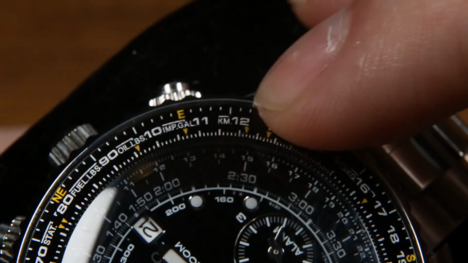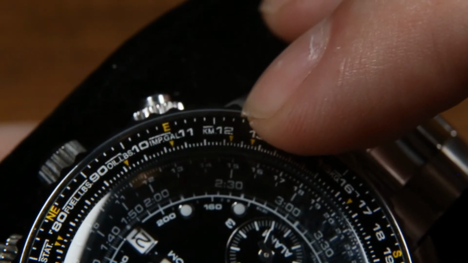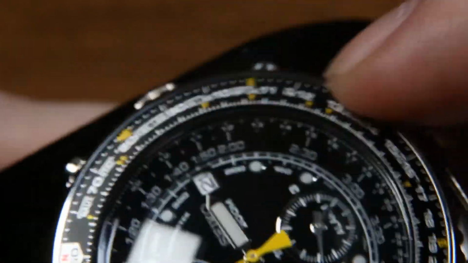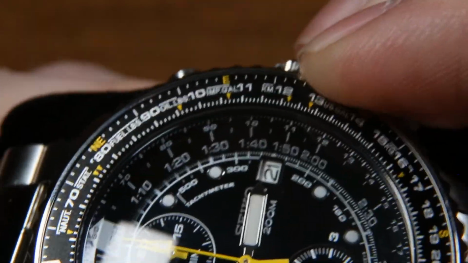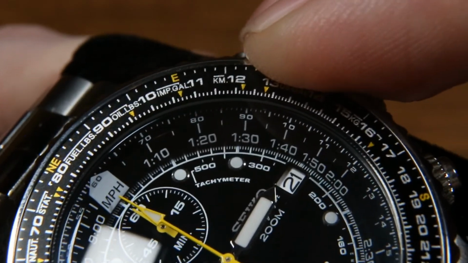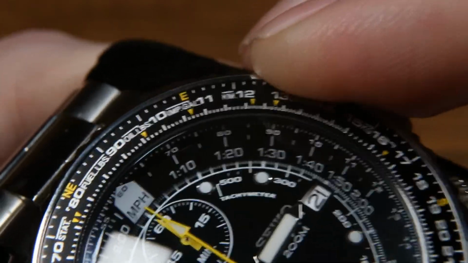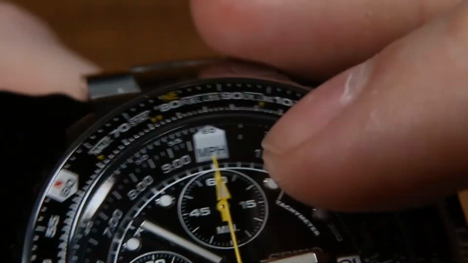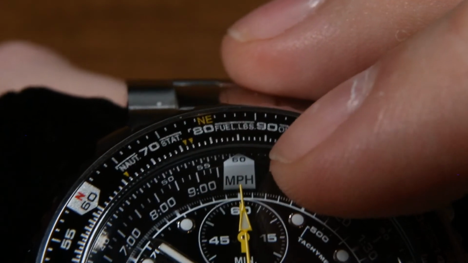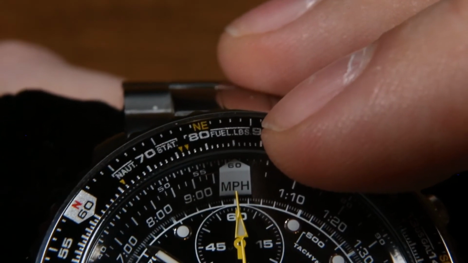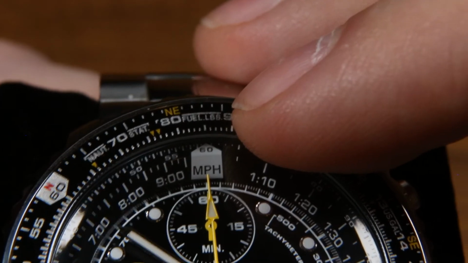Here it is. And we'll align it with 1 hour 25 minutes. Like that. Then if we look up the mile per hour marker, we'll see that it points at 85 miles per hour. That's how fast you'll need to drive to arrive within this time limit.